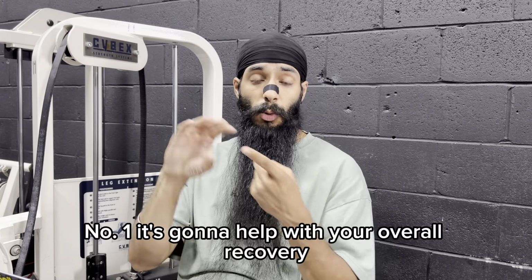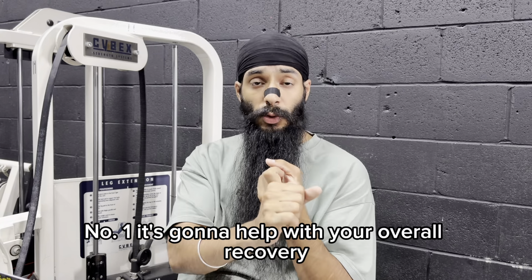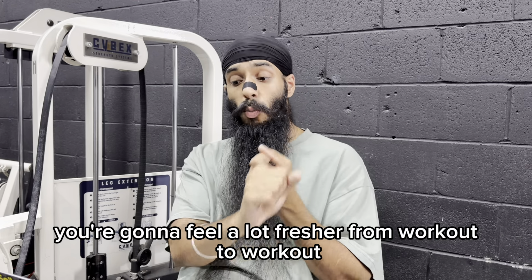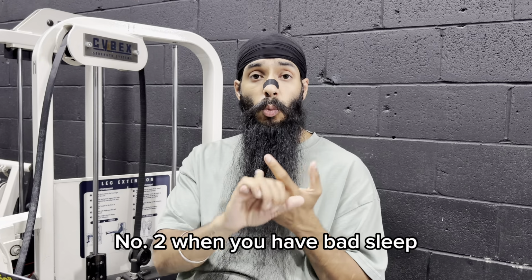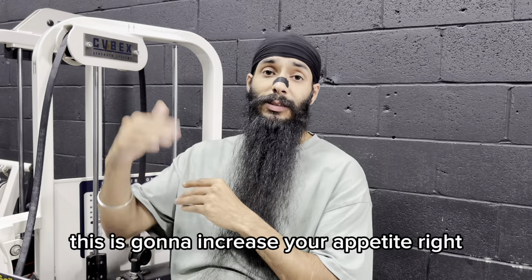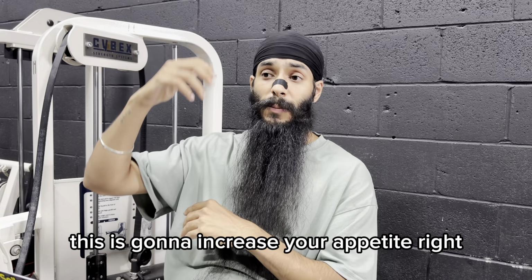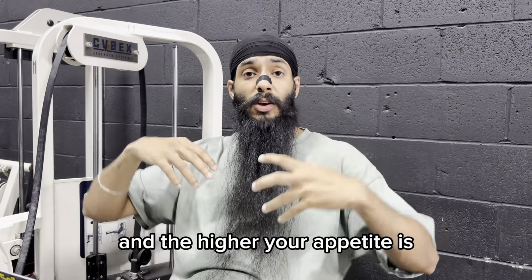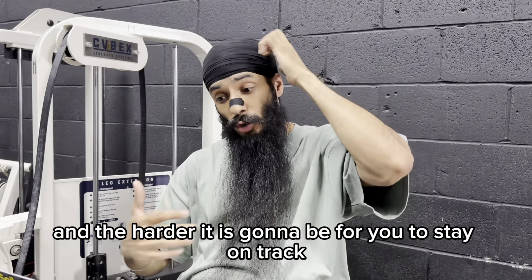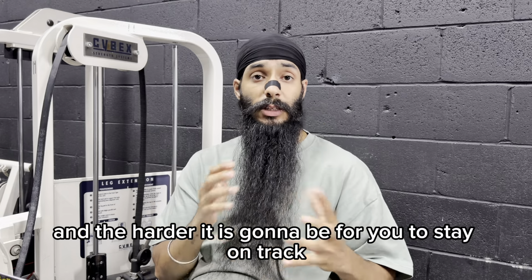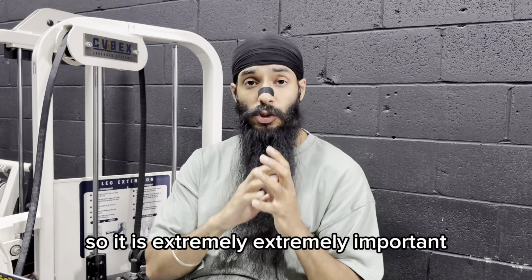Why is sleep important? Number one, it's gonna help with your overall recovery. You're gonna feel a lot fresher from workout to workout. Number two, when you have bad sleep, this is gonna increase your appetite, right? And the higher your appetite is, the more cravings you're gonna have, and the harder it is gonna be for you to stay on track. So it is extremely, extremely important.